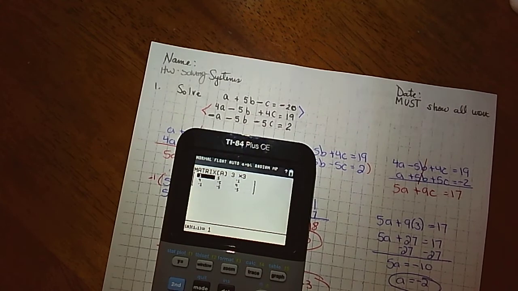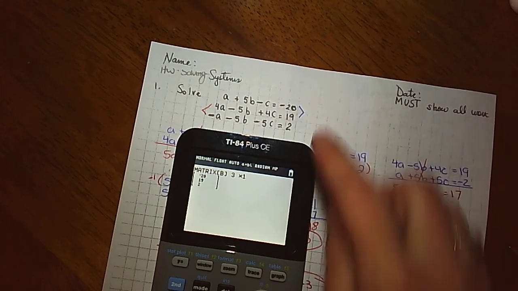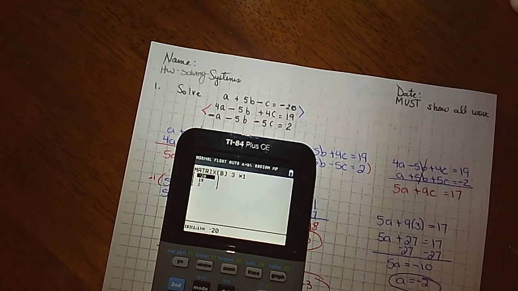Then I'm going to go back to matrix, go over to edit, go down to B, and this would be a 3 by 1, so 3 by 1, and I'm putting in all of the answers that we want. All right, so quit out of that. Then you're going to go second matrix. We want to take A, but the reciprocal of A, and multiply it to B.